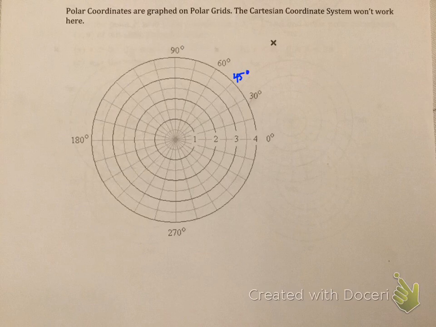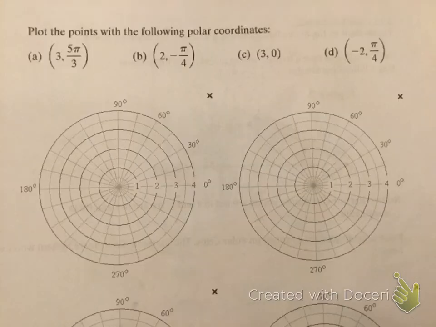For instance, if we wanted 150, I would go 2 units up, so 150 would be right here. So I'm just showing you that you can fill it out however you need it. Okay, so that's what our polar grid looks like, and notice that we go all the way around, so 0 is also 360 degrees.